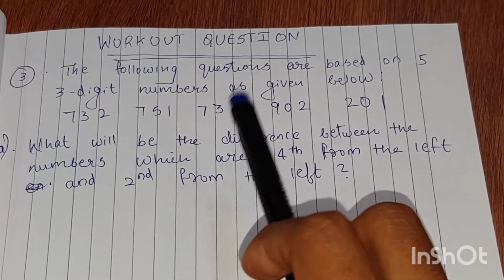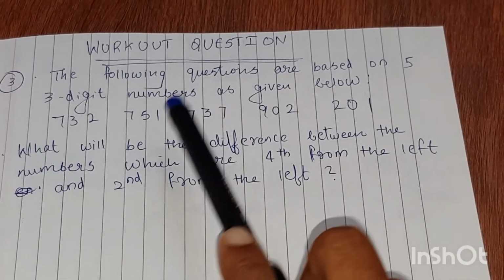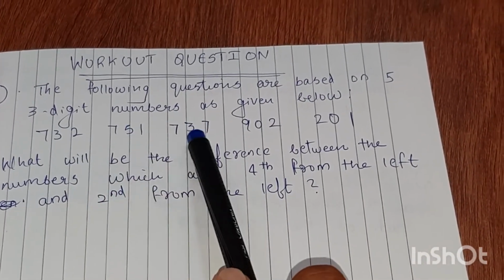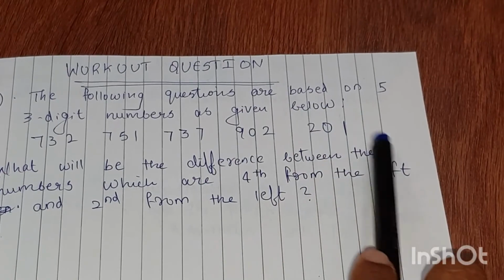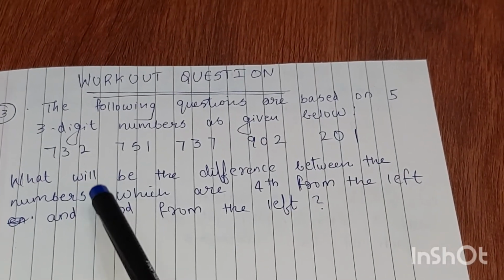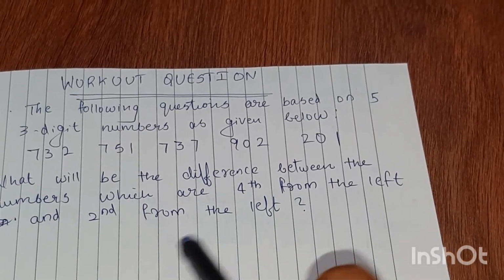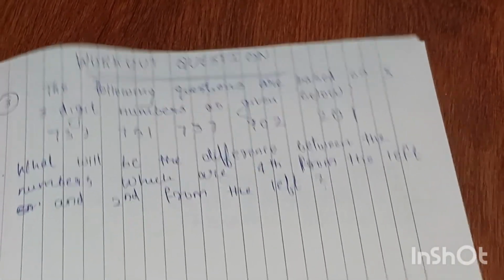Going to the third workout question. The following questions are based on 5 3-digit numbers as given below. The numbers are 732, 751, 737, 902 and 201. First question is, what will be the difference between the numbers which are fourth from the left and second from the left?